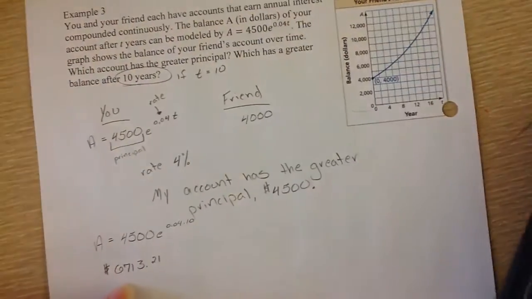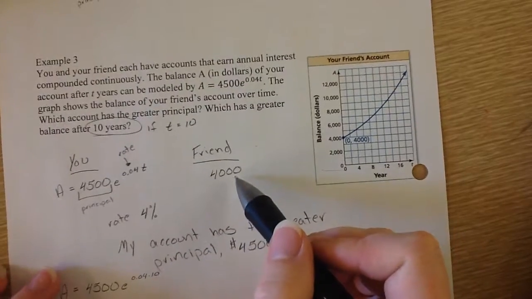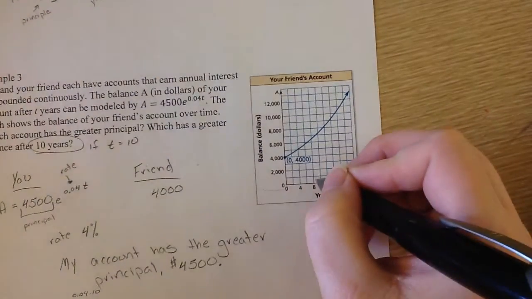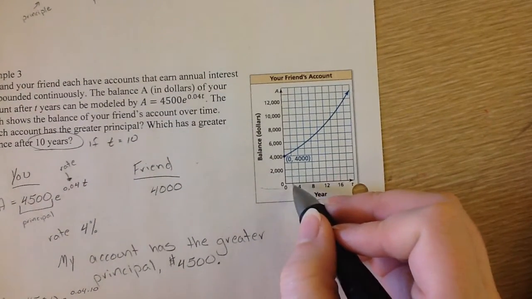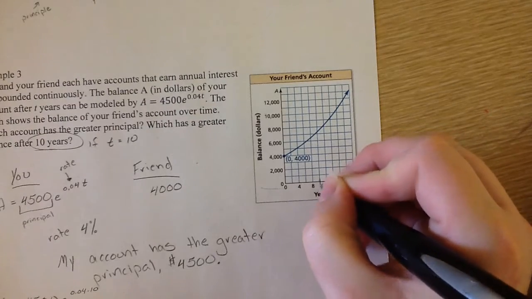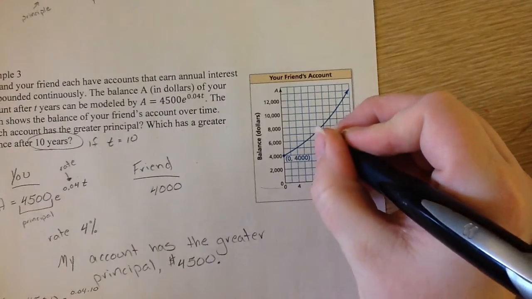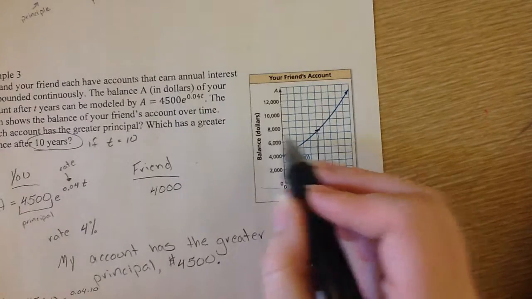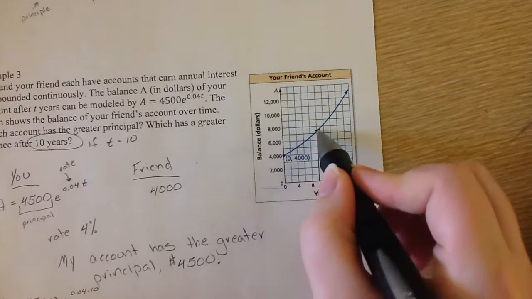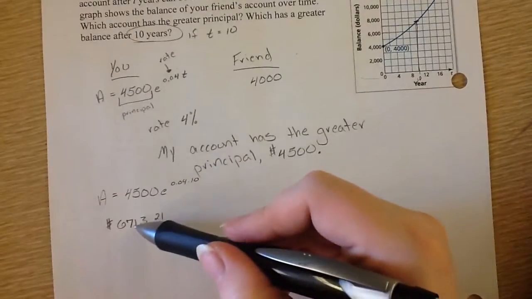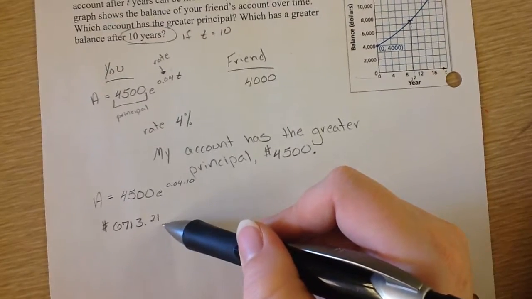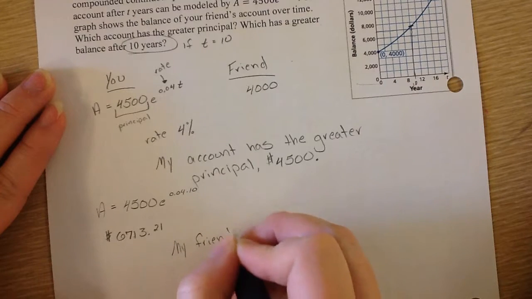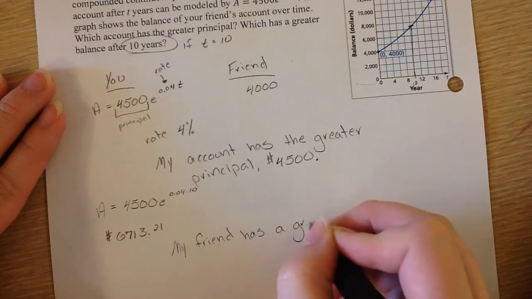Now let's look at our friend. I don't have the equation for my friend, and I don't know their interest rate, but I do have the graph. At 10 years, counting 2, 4, 6, 8, 10, it would be right here. I can look straight up and see what they have. This is 6,000, this is 7,000. They have more than $7,000, and you only have $6,713. So your friend has a greater balance after 10 years.